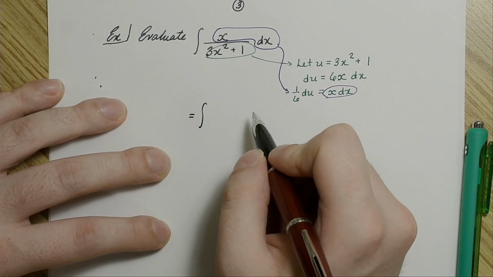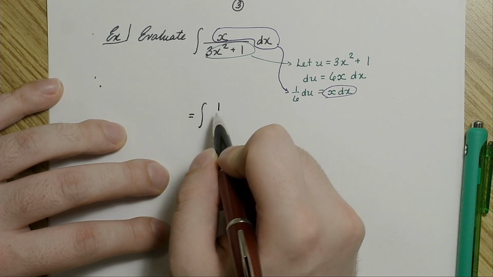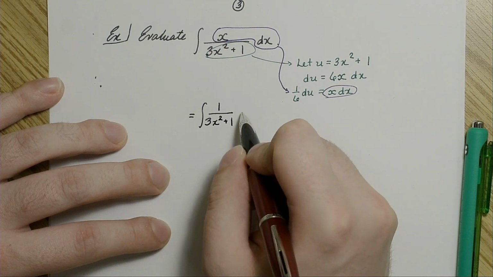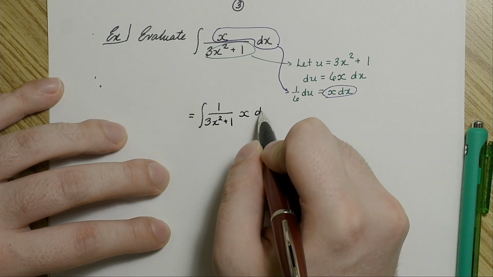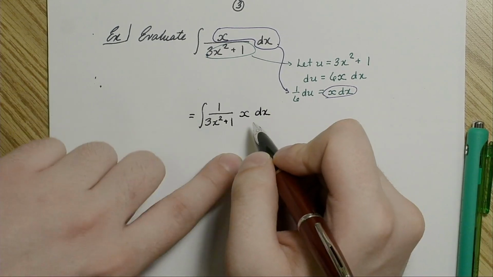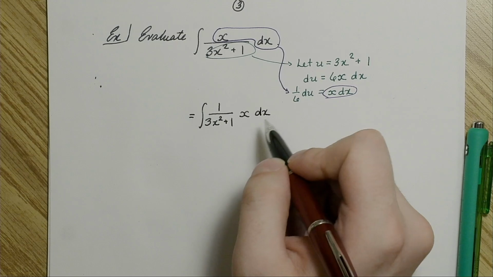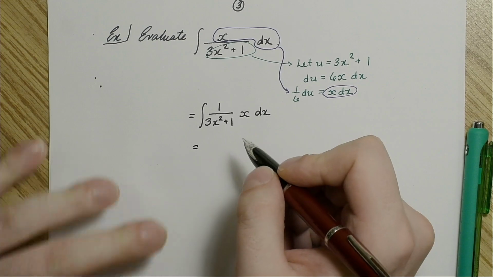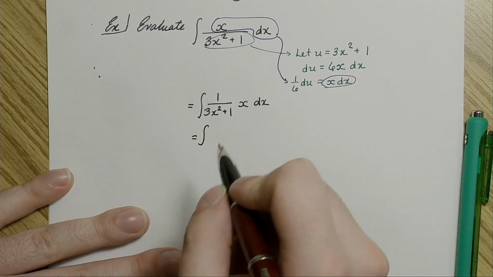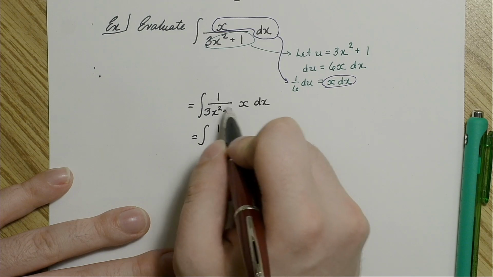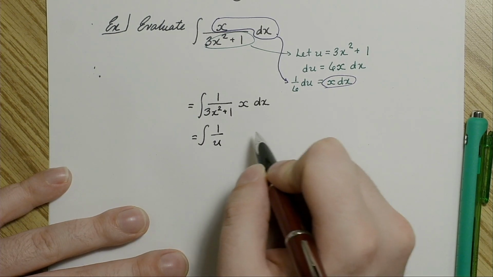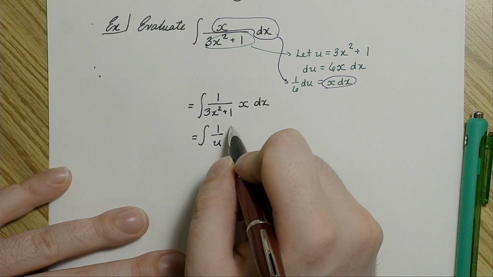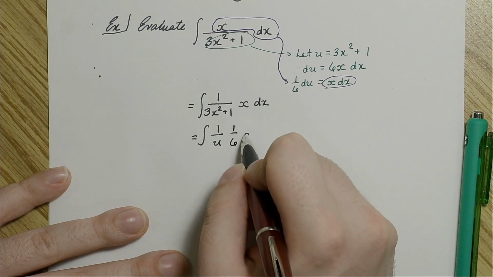I'm going to split this up to show it a little better. So I have 1 over 3x squared plus 1, and then I have x dx. I'm just splitting these two. I can perfectly do that. That way I can show you what I'm doing more clearly, so that when I do my substitution, there's my u, and then I have my x dx, which is equal to 1/6 du.